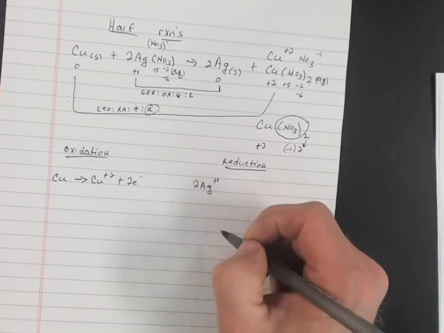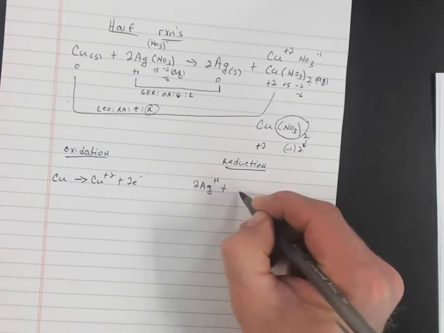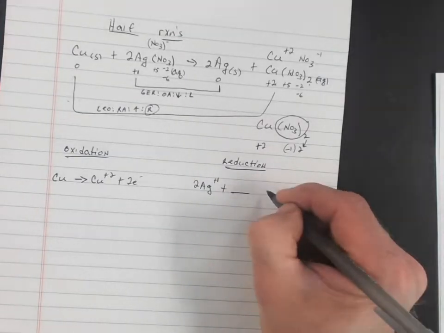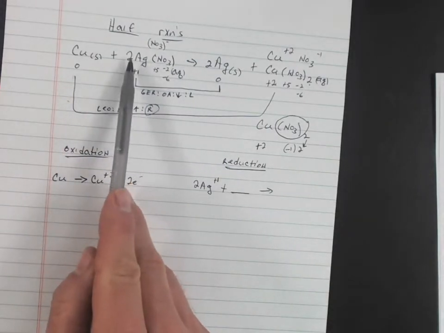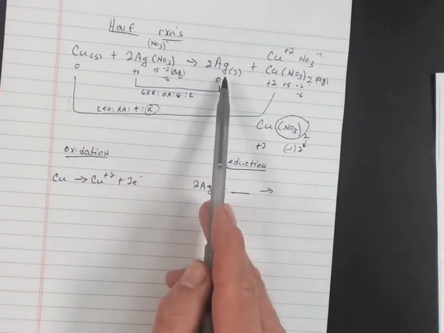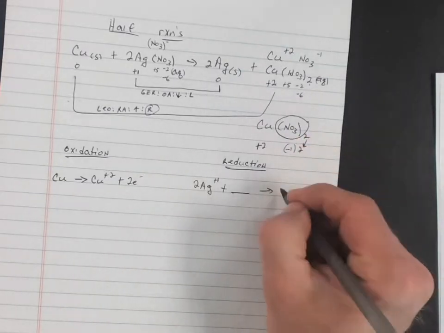Where do the electrons go? Very good. They go on the left. I'm just going to put a blank for them. And then I draw my second arrow. Notice that my Ag plus 1 goes over here, and it's hooked up with what? 2Ag, 0.